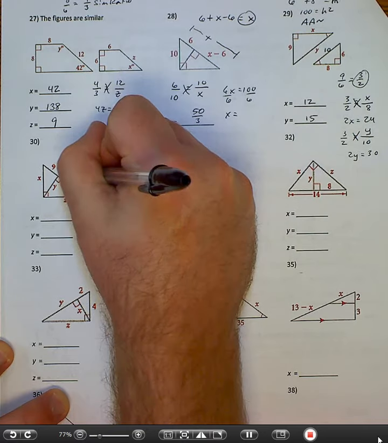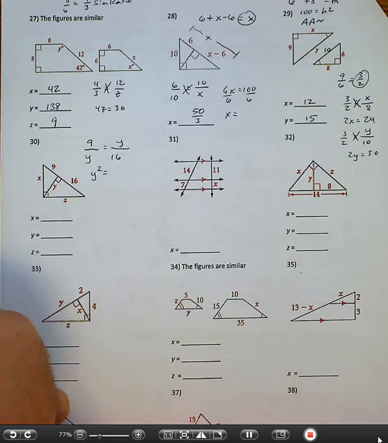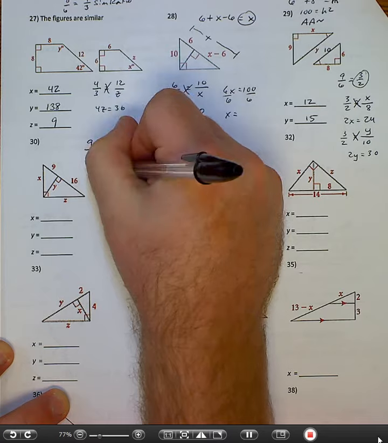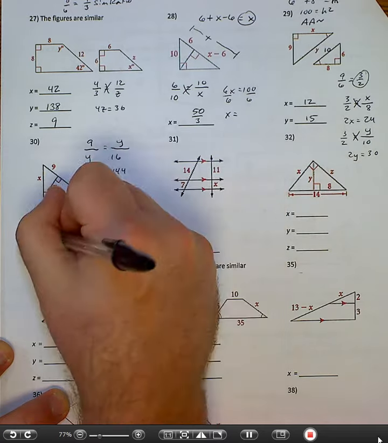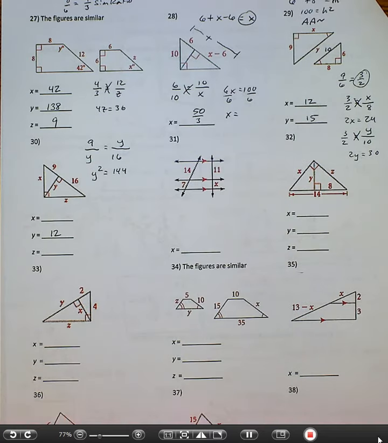So y squared equals 16 times 9, which is 144. Square root of that, y equals 12. I don't need to put plus or minus on this because it's a side length. No need to put the negative.